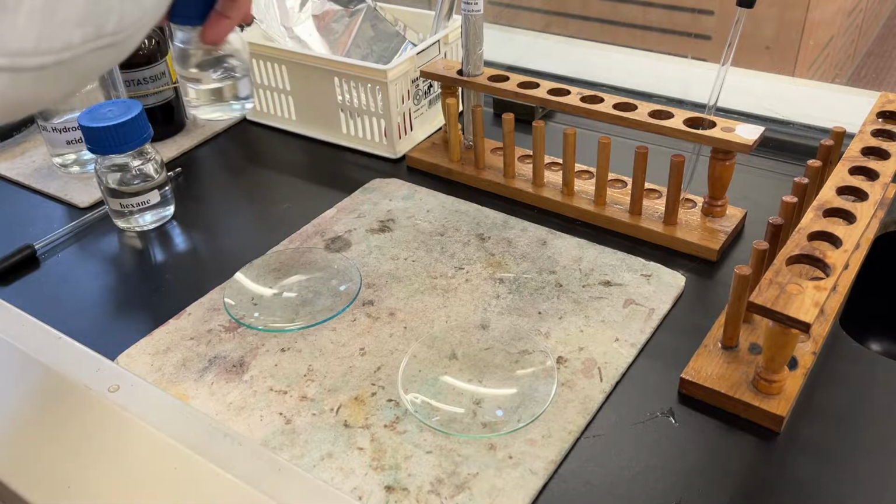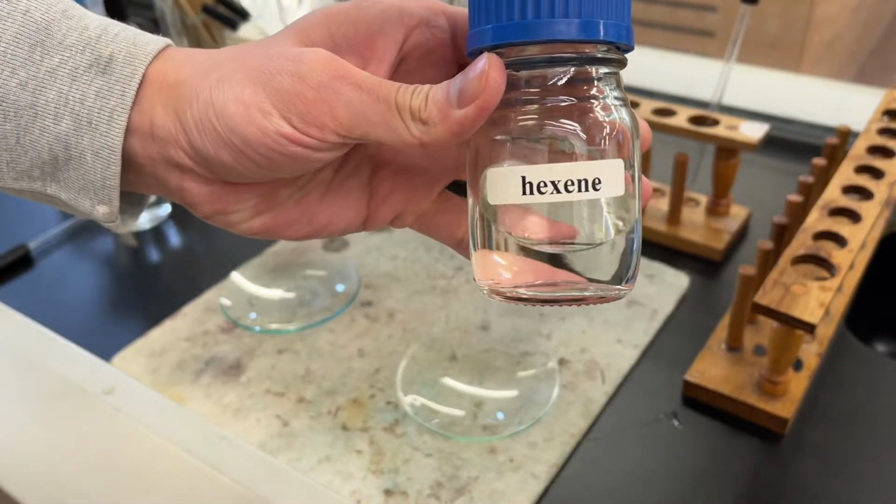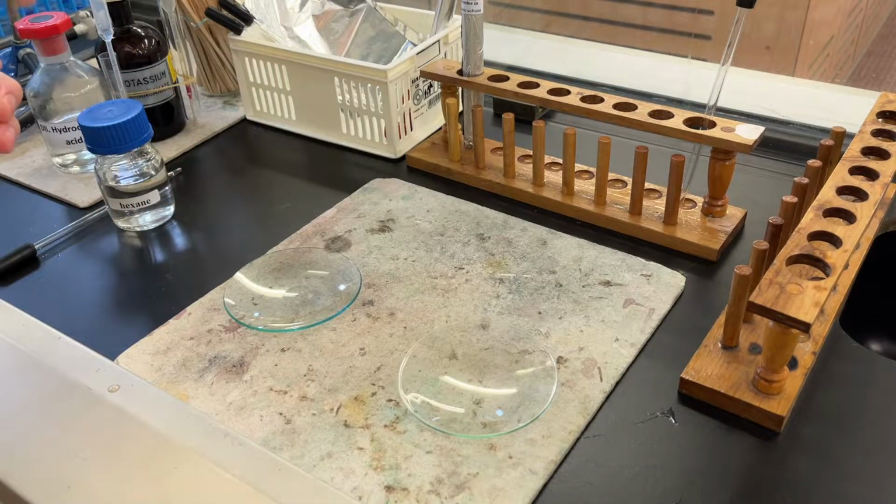On the other hand, hex-1-ene is chosen to represent the alkenes. Add 6 drops of hex-1-ene onto the watch glass.